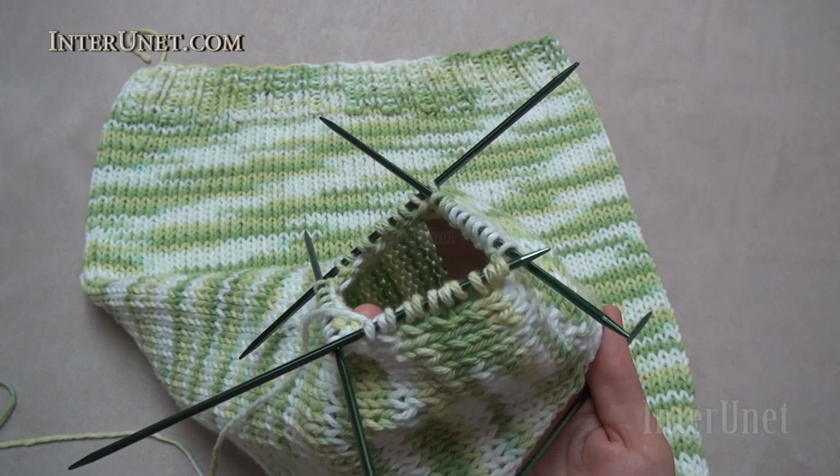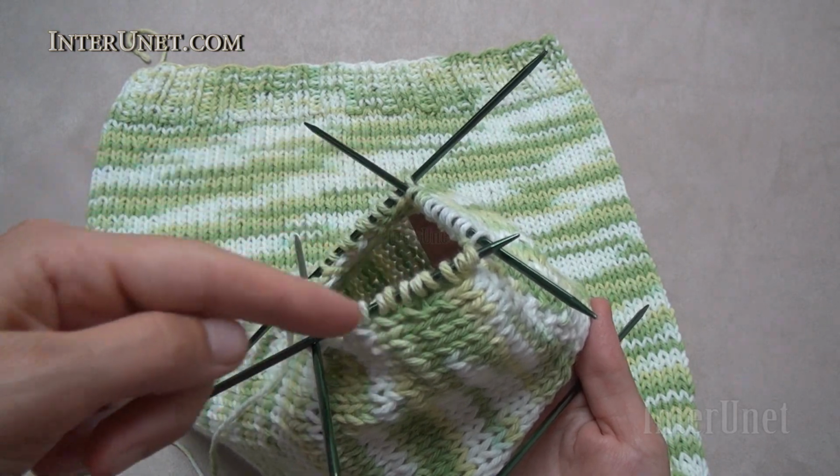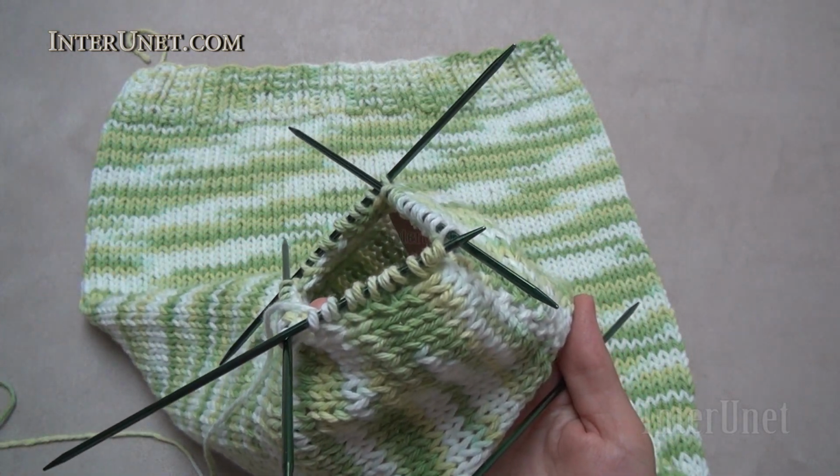After you pick up about 40 stitches, knit in the round, decreasing gradually stitches.